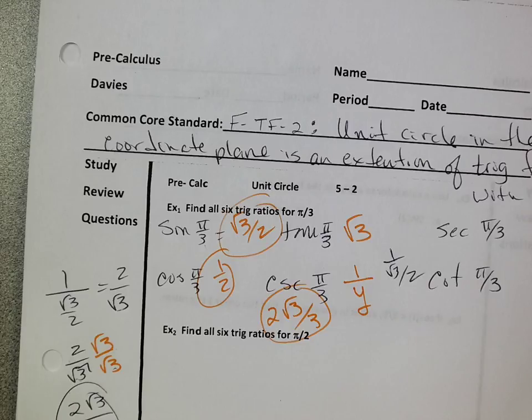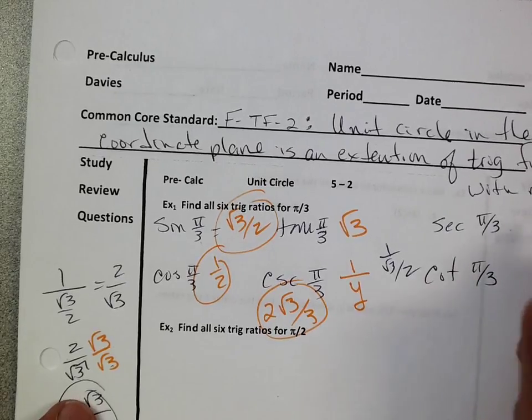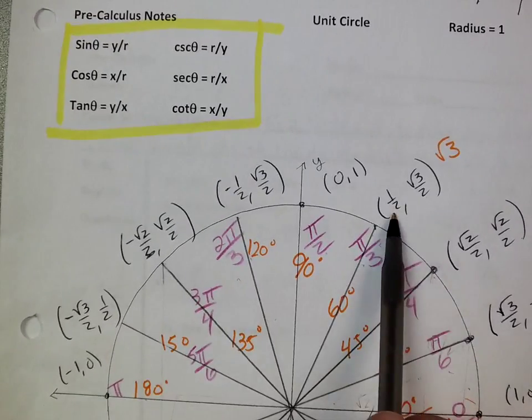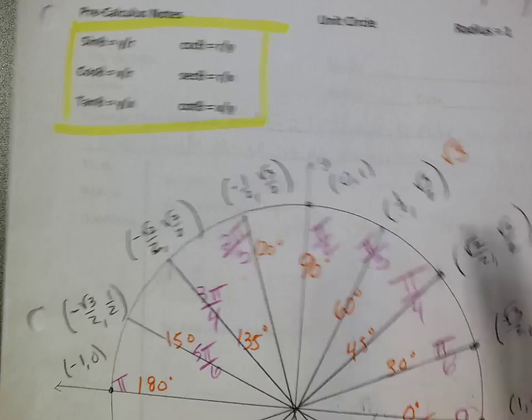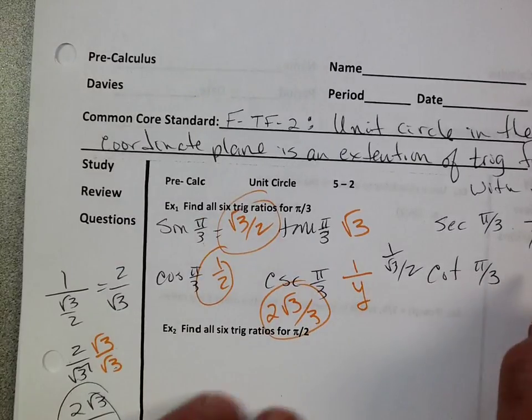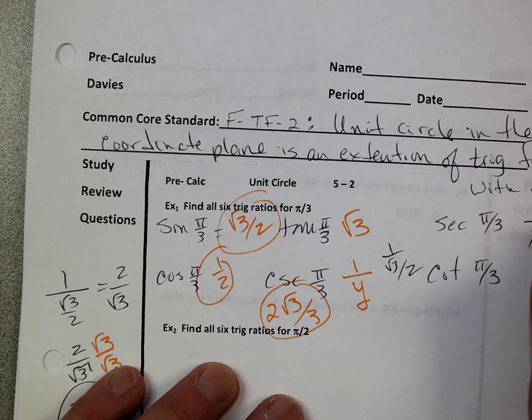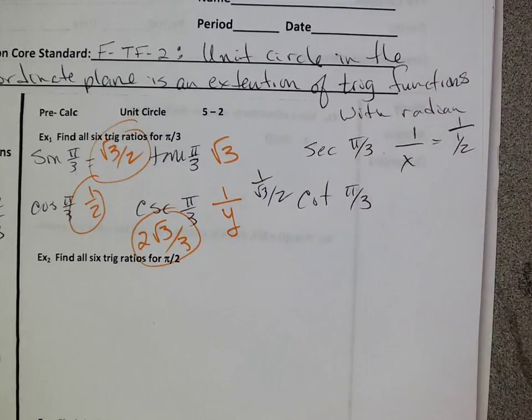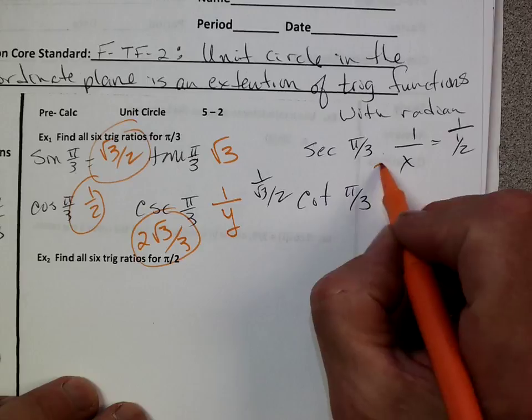Secant of pi thirds. Well, secant is 1 over the x value. So I go to my unit circle, and it's 1 over the x, so it's 1 over 1/2, right? Well, 1 over 1/2 should be easy to do. It's 2. 2 over 1 or 2, right? 1 over 1/2 is just 2.